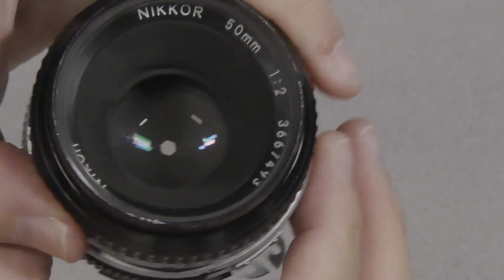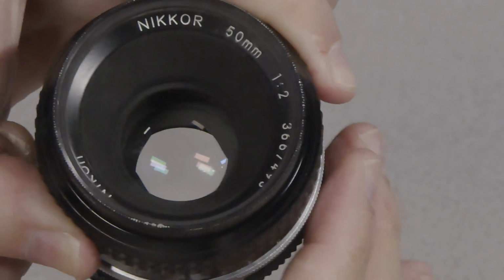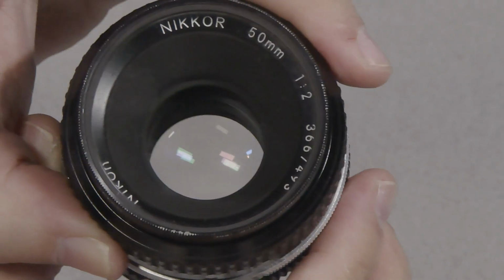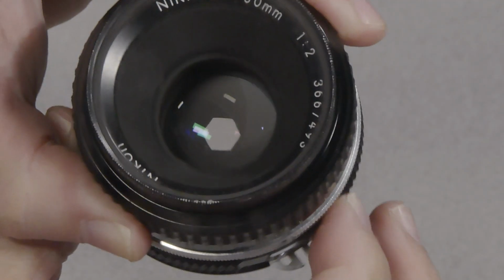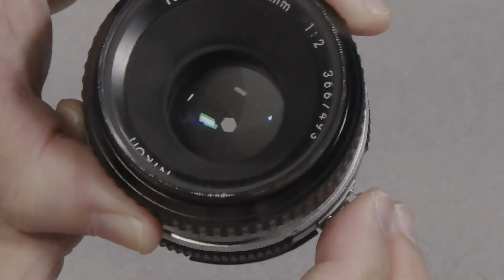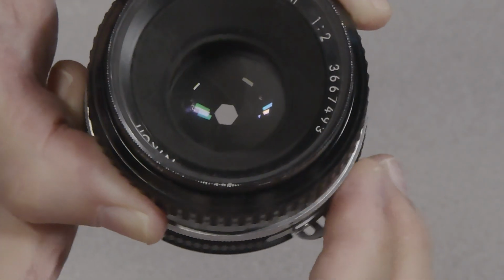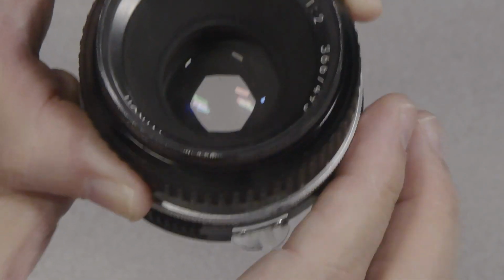And as I'm doing that, you can see that hole is changing size. So down here at F2, that hole is wide open. And as I stop down, each of these clicks is called one f-stop. Every time I do that, this hole gets smaller, or if I go the other direction, the hole gets bigger.